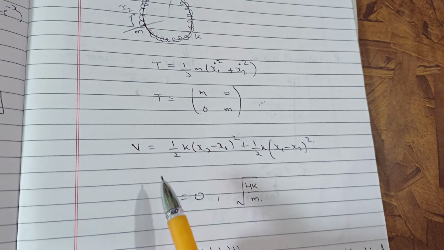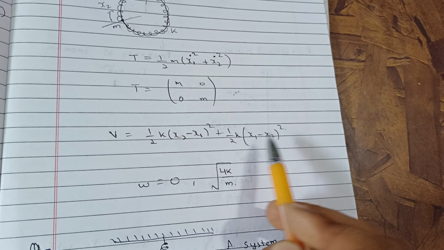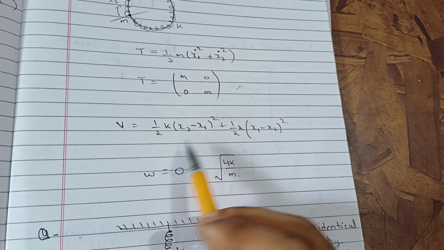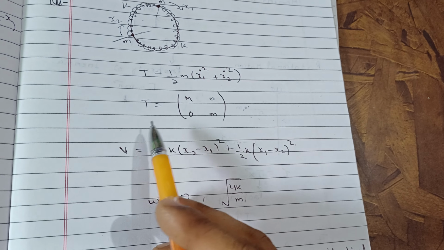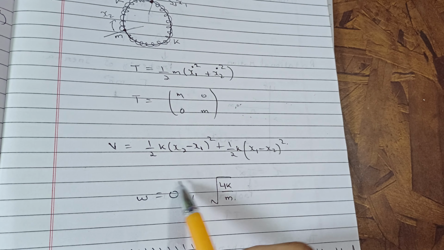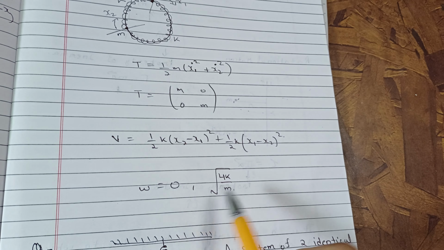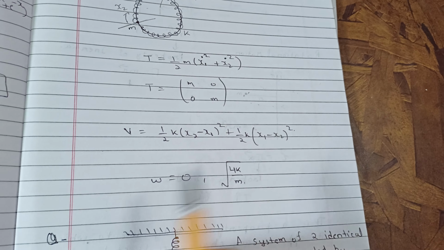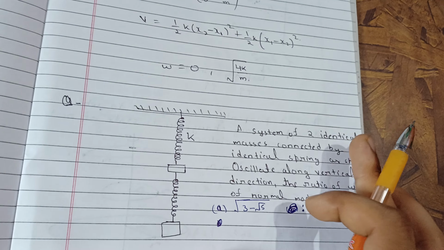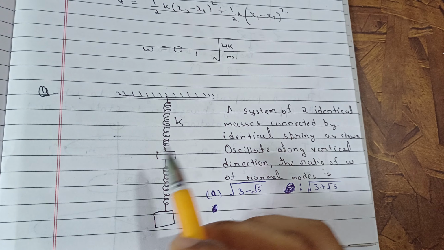So you have your potential energy and kinetic energy, and from here you can write the 2 by 2 matrix in terms of x1 and x2. You'll get your potential energy matrix, and then using the secular equation, V minus omega square T, you can find the frequencies, which will be 0 and under root 4k by m. So try to find the modes also with these frequencies. That will be a good exercise. I will give you a solution in the next lecture, and until then you must try this.